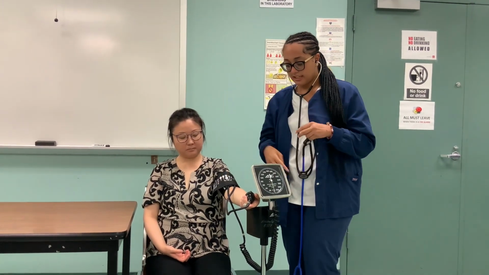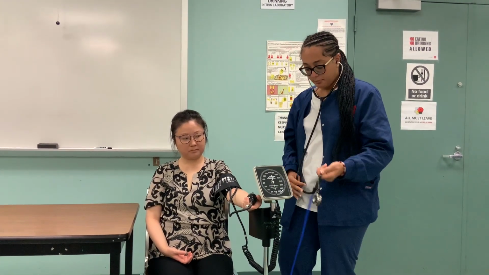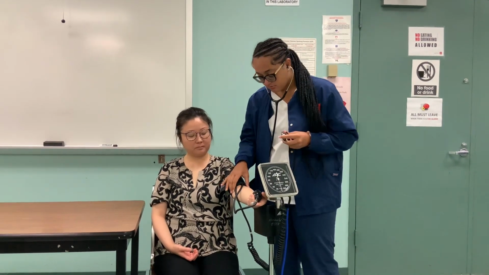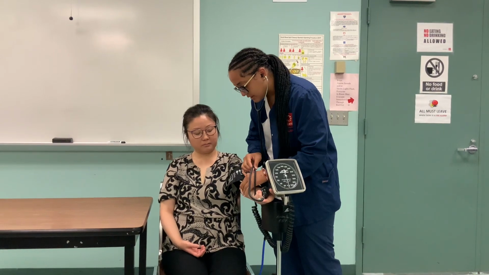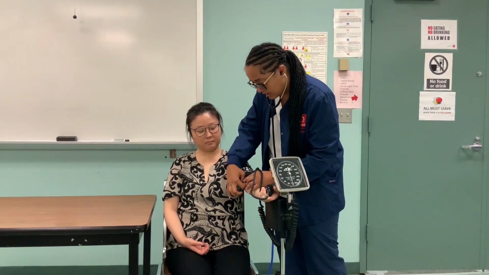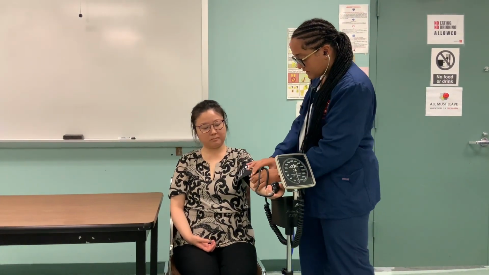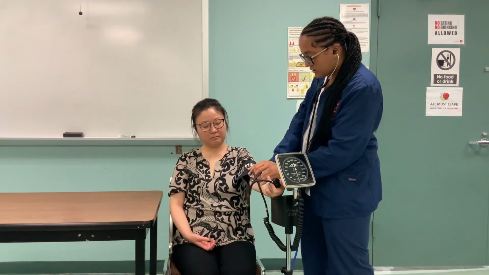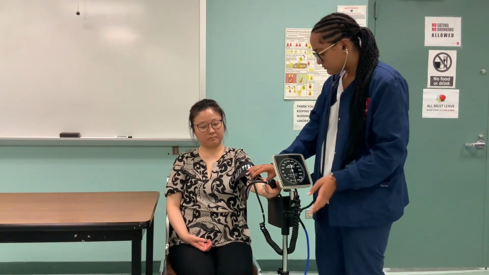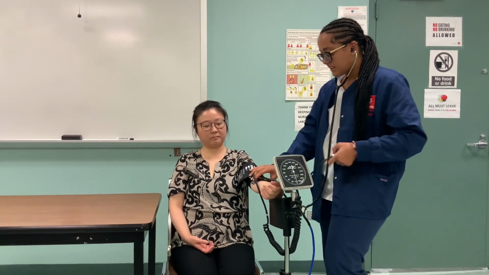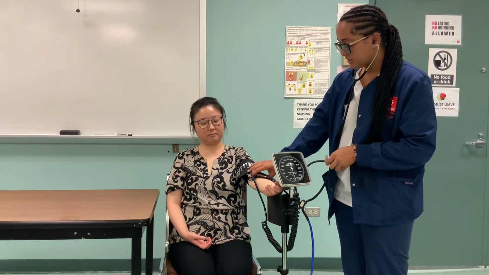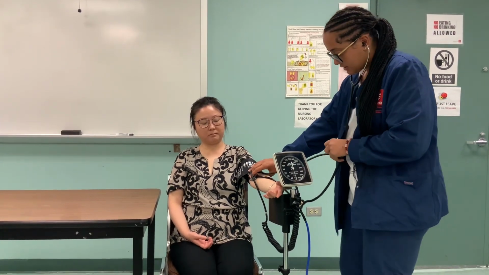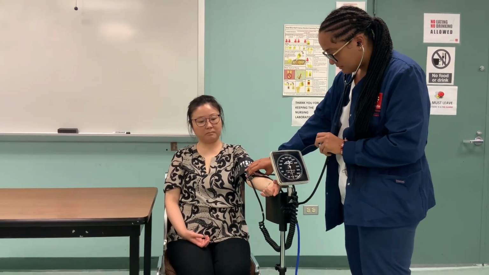So I would put it here, and like I said, you wanna palpate the brachial so you know where to put it. So I knew that hers was here. So I would place that there, and then you would place your fingers on the bell of the stethoscope. And you wanna hold it firm, but not applying too much pressure. And then we'd be tightening the knob again.